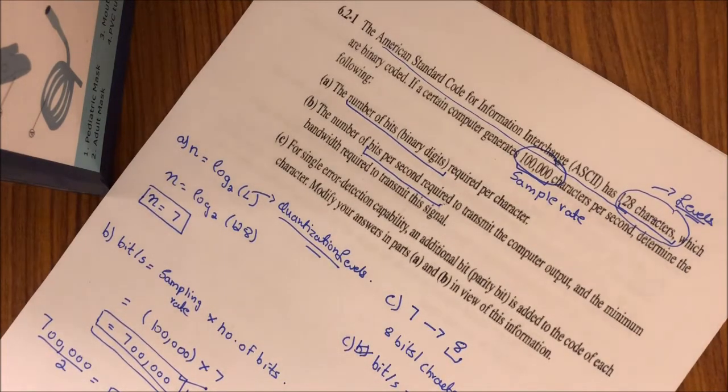Basically, chapter 6, section 6.2 covers quantization levels, bits per second, and channel bandwidth. So we will be solving problems which involve these things. Let's start with the problem.